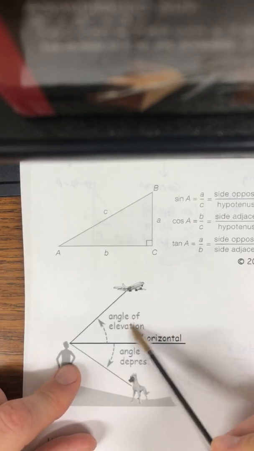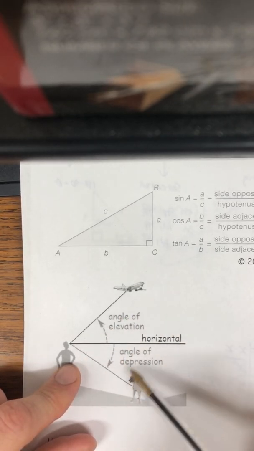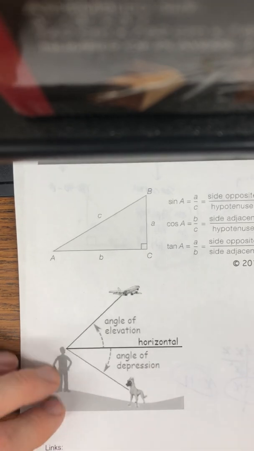Angle of elevation, you need to know, is going up. Angle of depression is going down. These are vocab words you need to take with you from now on.